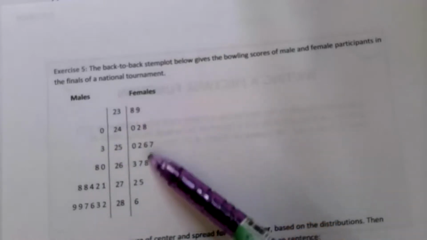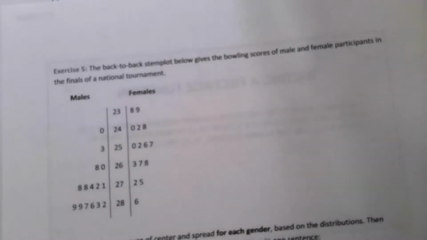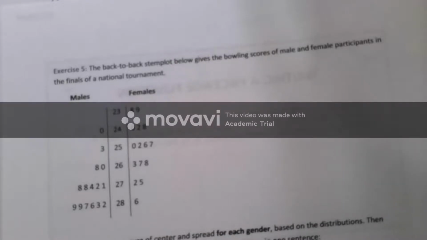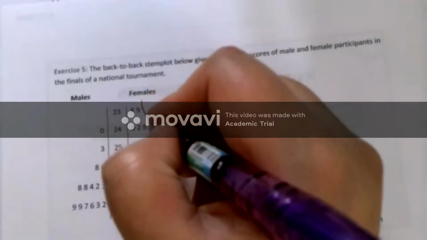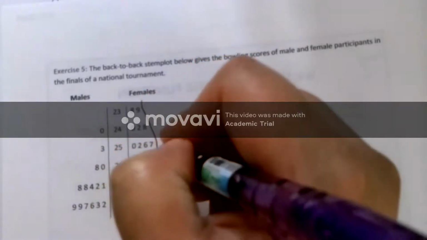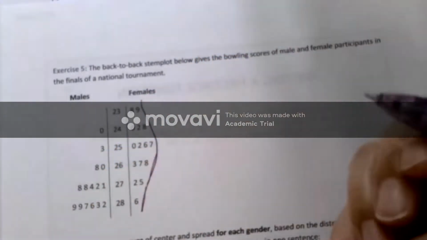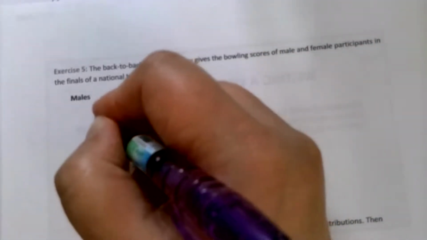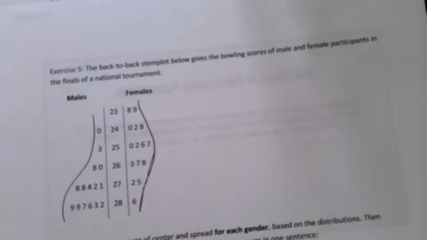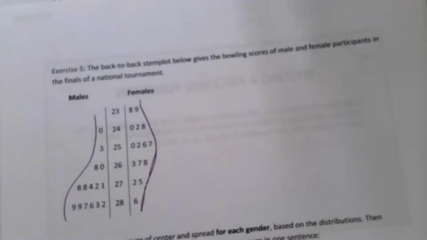When you look at the data for females, it is normal, symmetric. But when you compare the data for males, look at this, it's skewed.